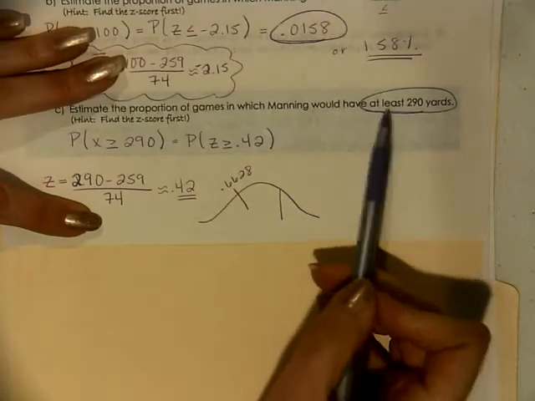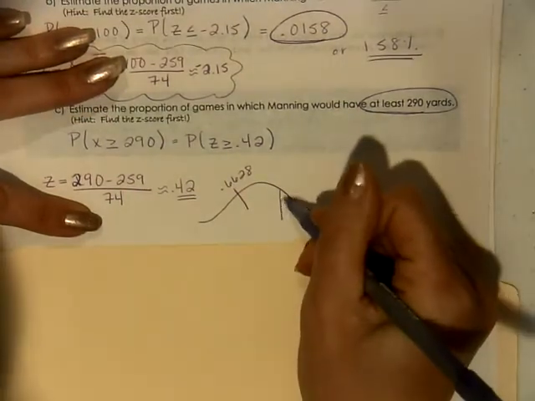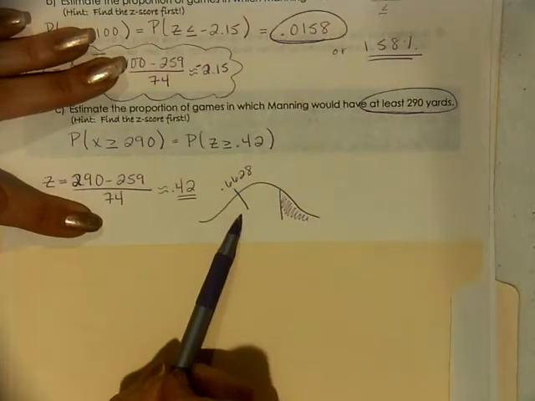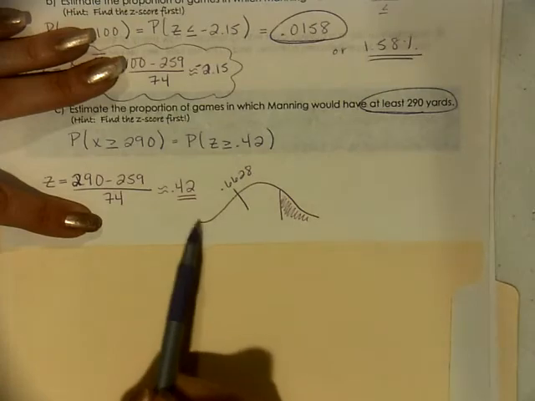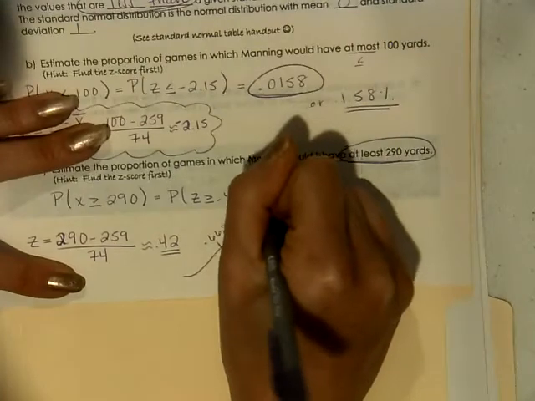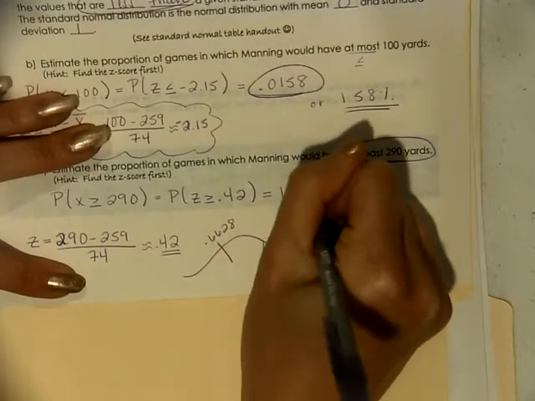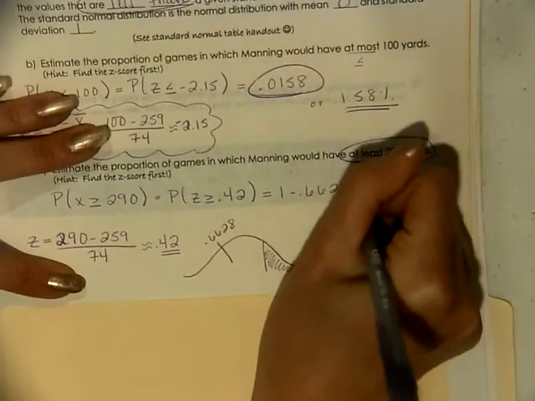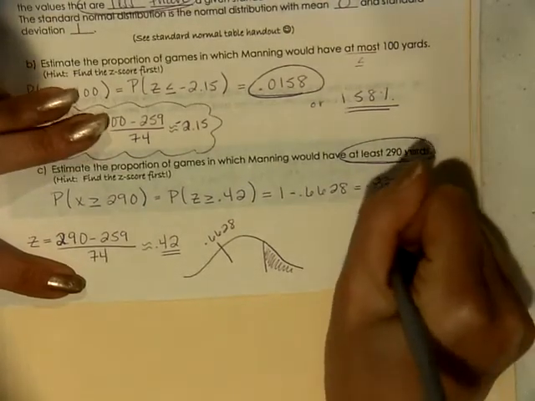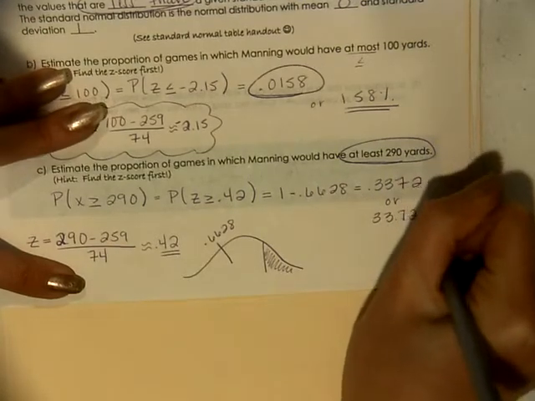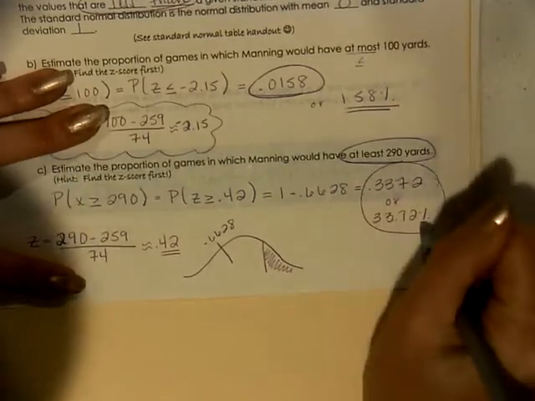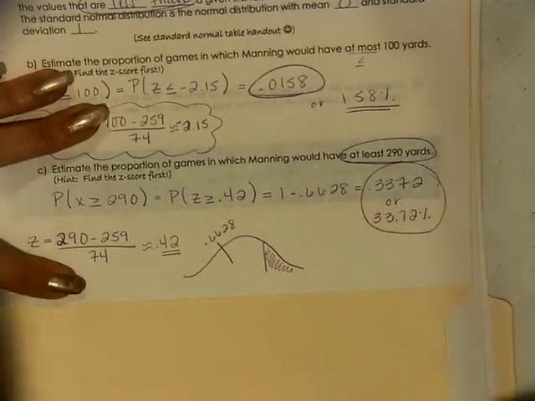Okay, but we wanted at least 290, so we wanted this area right here. So if I know this is 0.6628, how do I figure out this value? Well, remember the whole curve is 1, so it's going to be 1 minus 0.6628, which gives us 0.3372, or 33.72%. I know it asks for proportion, which typically means this answer, but it could ask you for percentage as well in your test. Either one's fine.